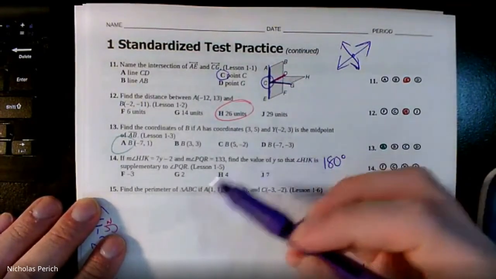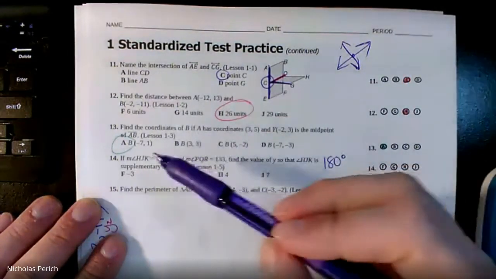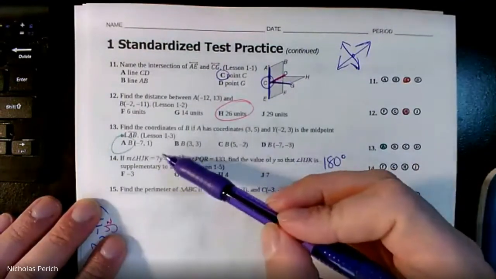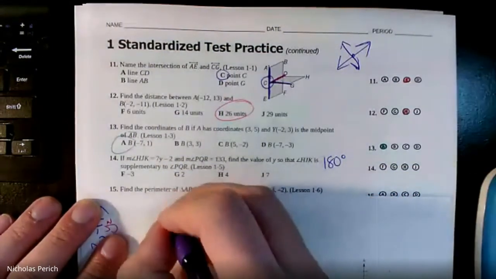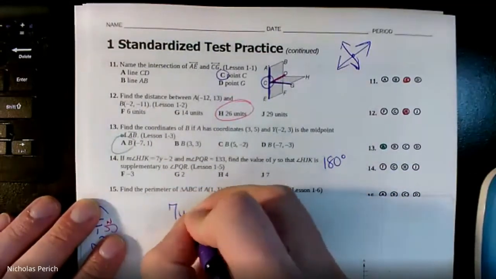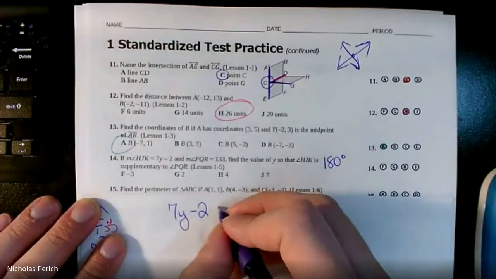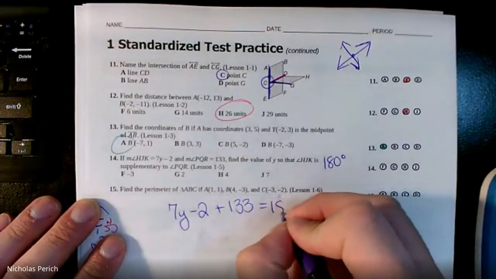Where was I? All right, supplementary means 180 degrees. These two guys are going to be supplementary, which means when you add these two guys, you should get 180 degrees. So I'm going to write that out. 7y minus 2 plus 133 equals 180 degrees.